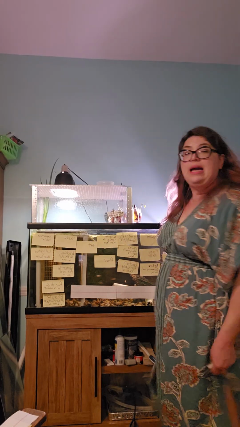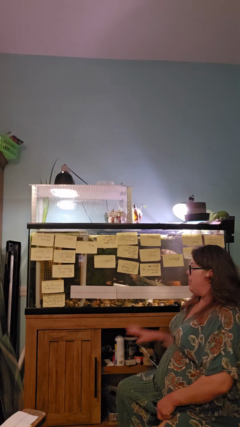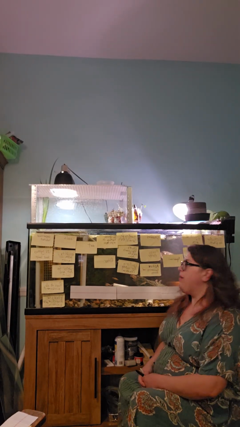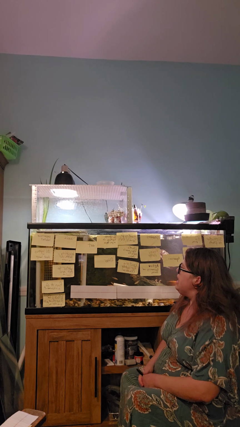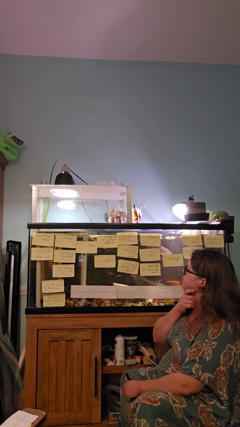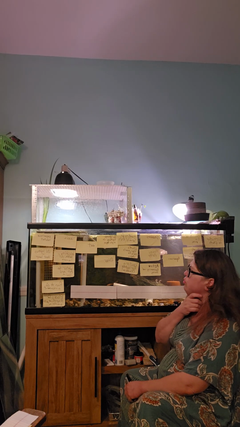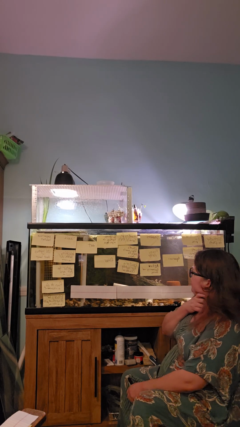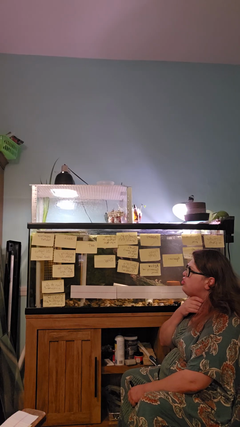So the first thing I am going to do is I'm going to make sure that I can reach my sentence strip right here. Now, the second thing I'm going to do is I'm going to look at my information and I'm going to go, what information really fits together? And I've already got my information kind of sorted.